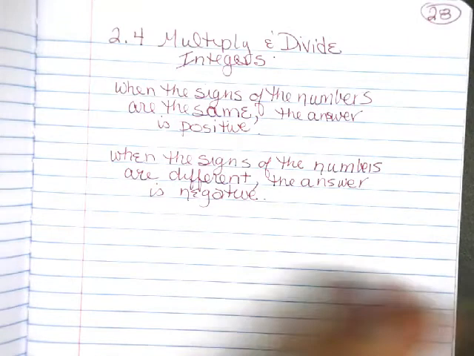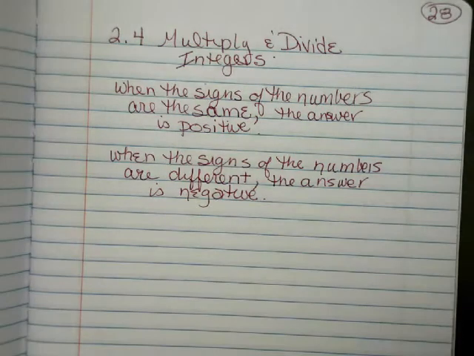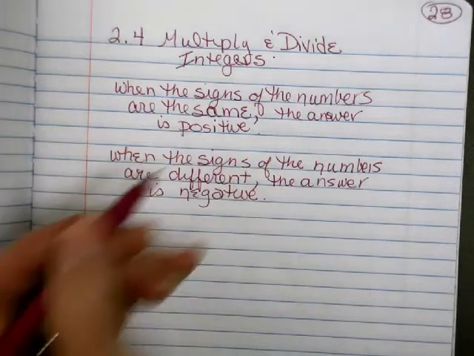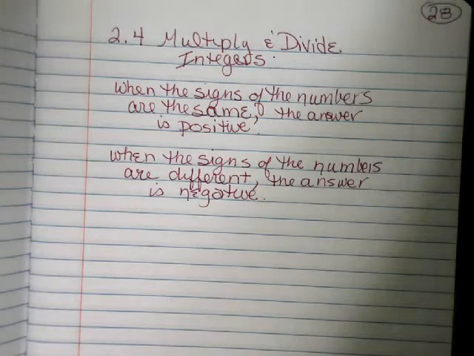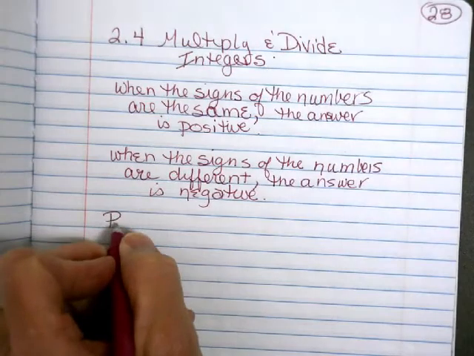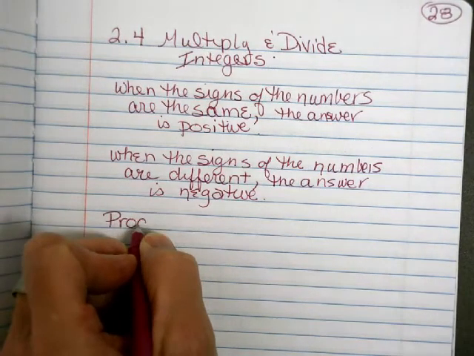Well, you just have to do them two at a time. But the cool thing is, if you're watching the signs, and if you have a product of more than two numbers, product's the answer to a multiplication problem.